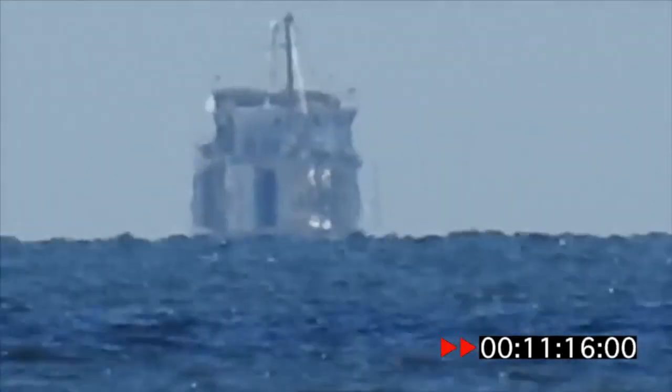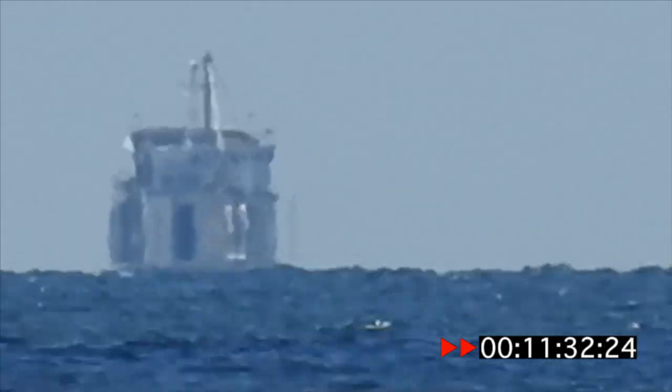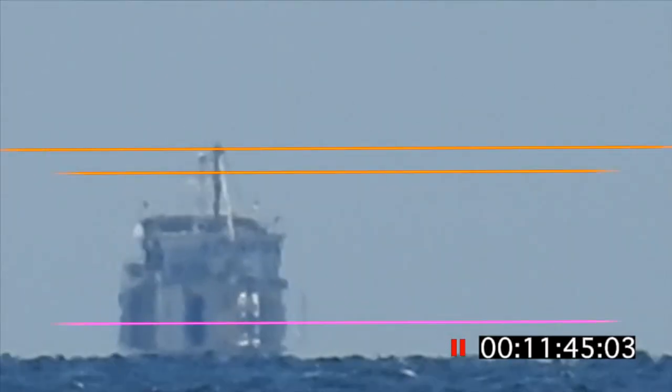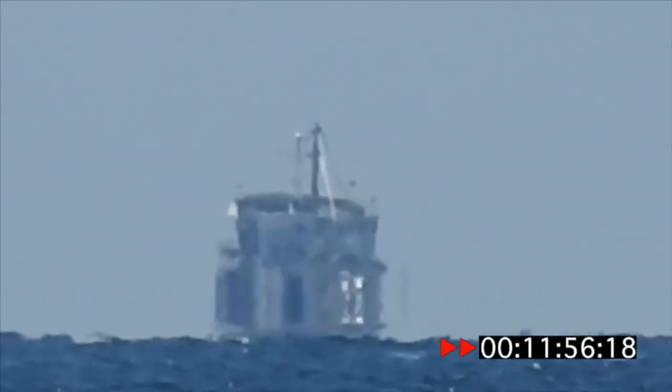The lensing effect eventually acts like a funhouse mirror, stretching the top of the image and compressing the bottom of the image over time.